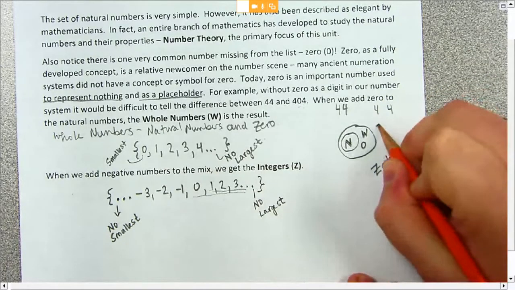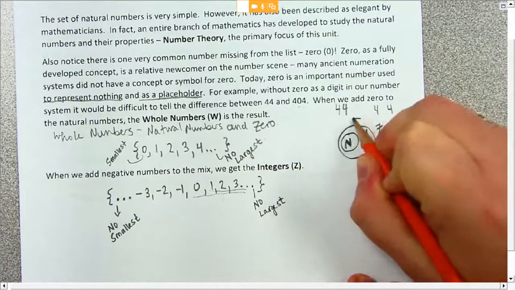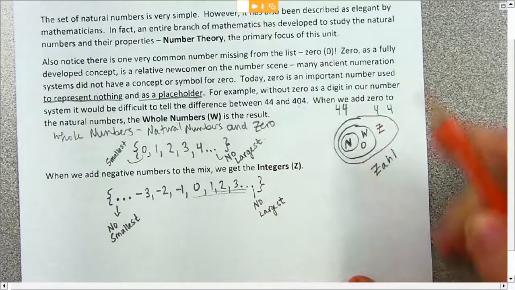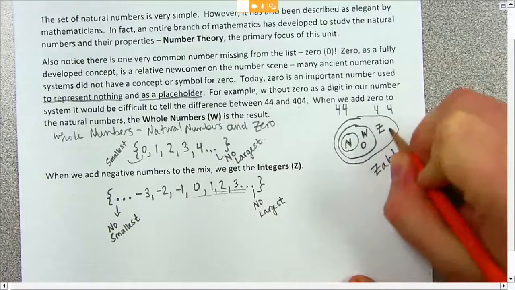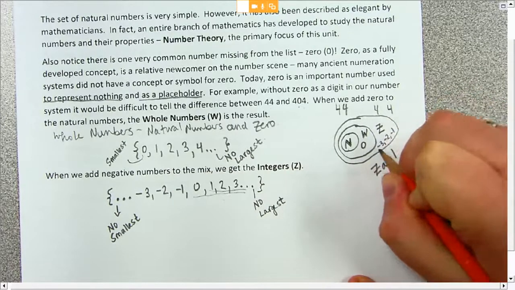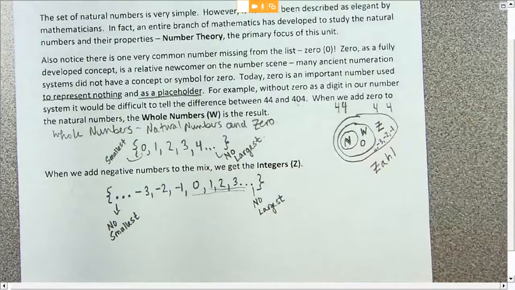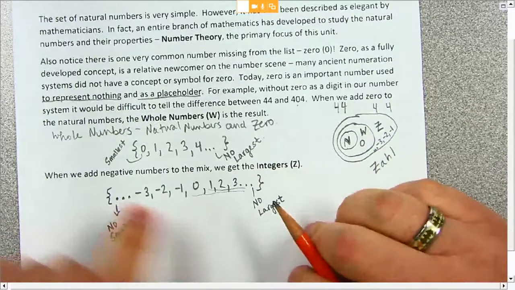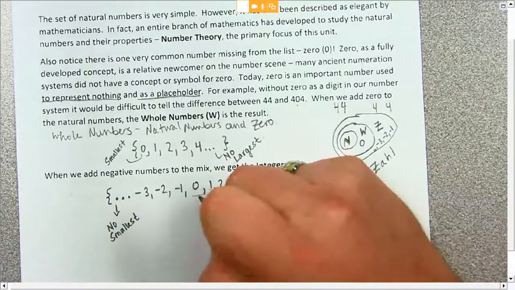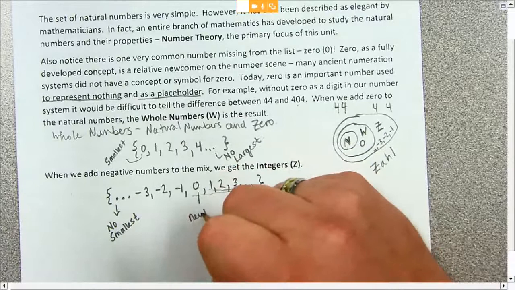So if I was going to include the integers, I would say the integers take up all of the natural numbers, all of the whole numbers, and then the new thing that I'm adding will be the negative numbers, -3, -2, -1. Now, these are all negative numbers, and these are all positive numbers. 0 is neither positive nor negative. It's what we call a neutral number.